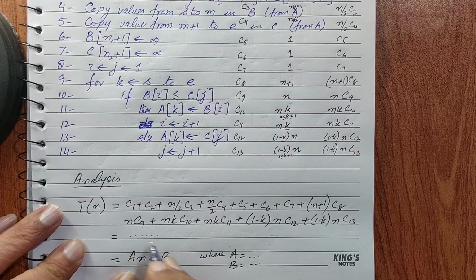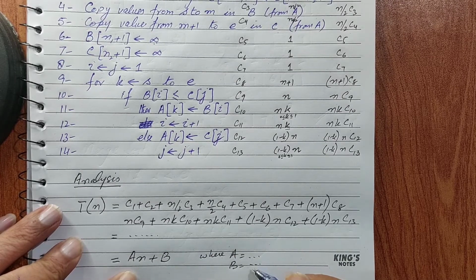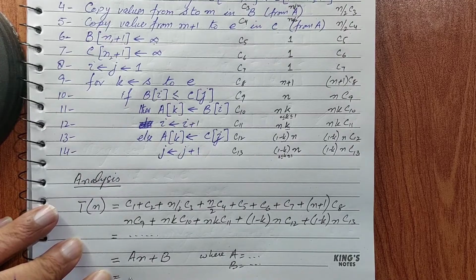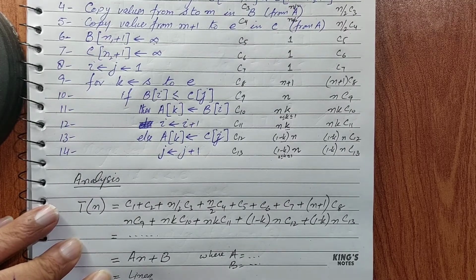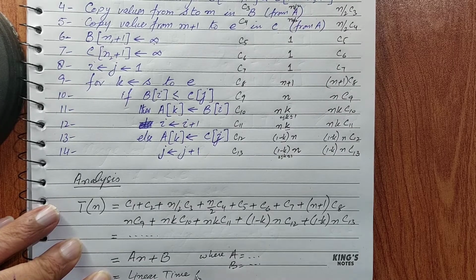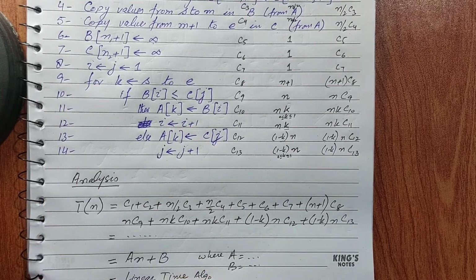You have to do the simplification yourself and write the values of a and b. So we can say this is a linear time algorithm, and we are just talking about only the merge, not the merge sort.